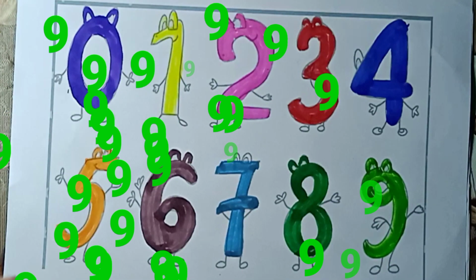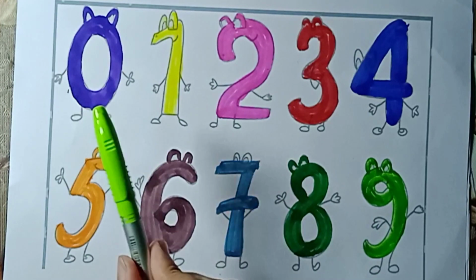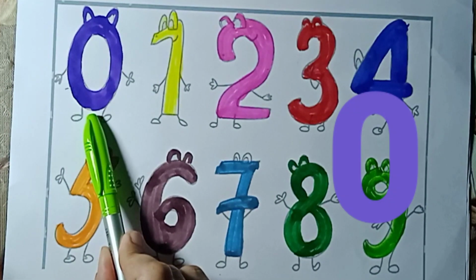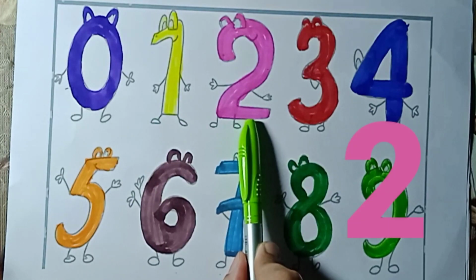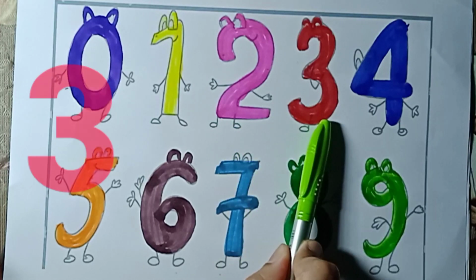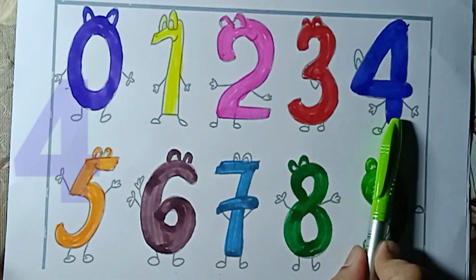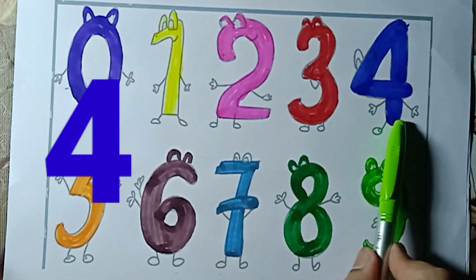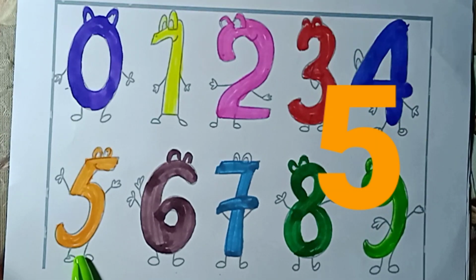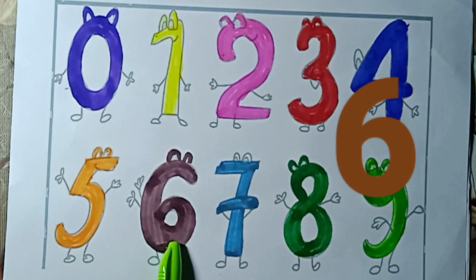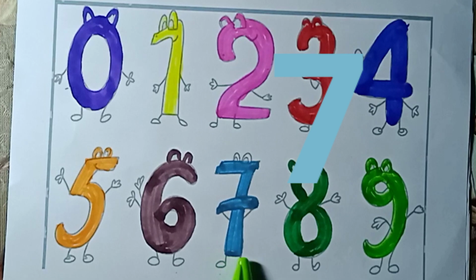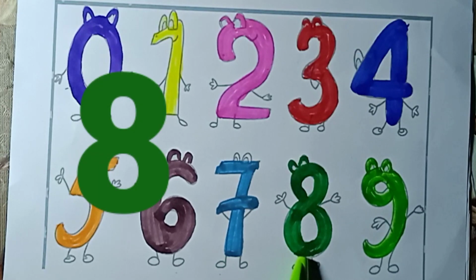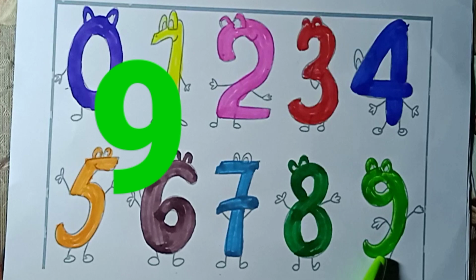Wow, very good. Now let's revise. Violet color 0. Yellow color 1. Pink color 2. Red color 3. Blue color 4. Orange color 5. Brown color 6. Sky blue color 7. Dark green color 8. Light green color 9.